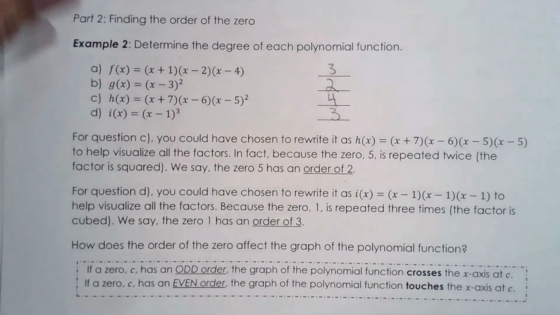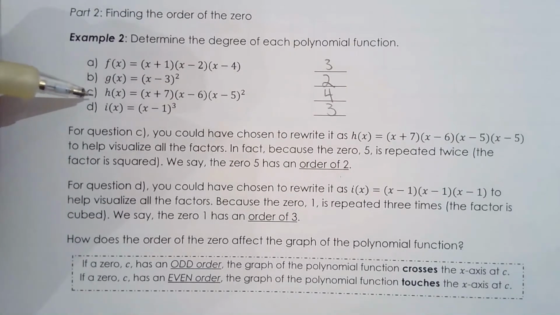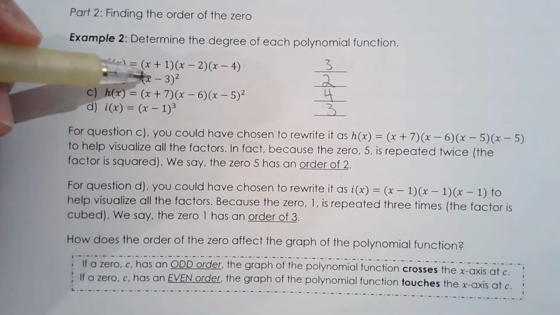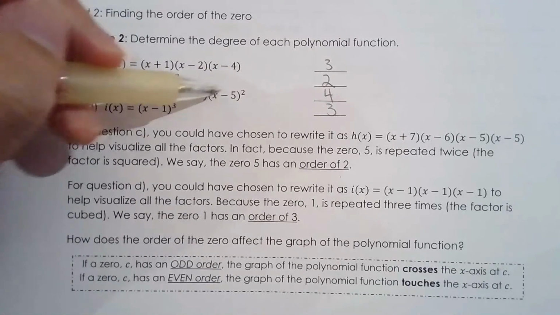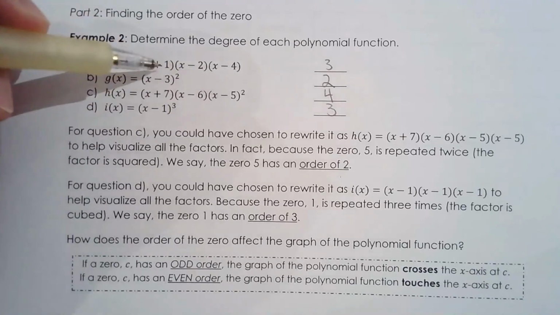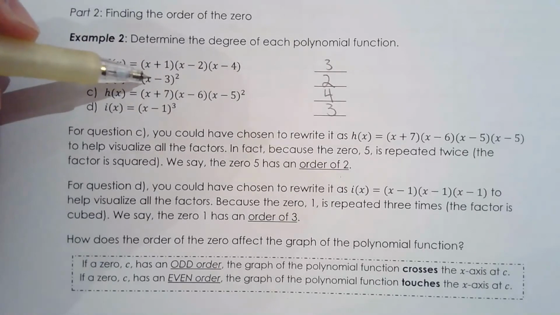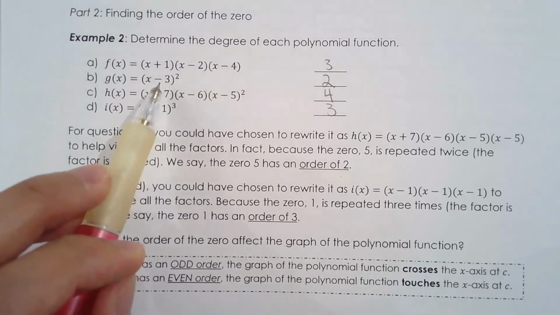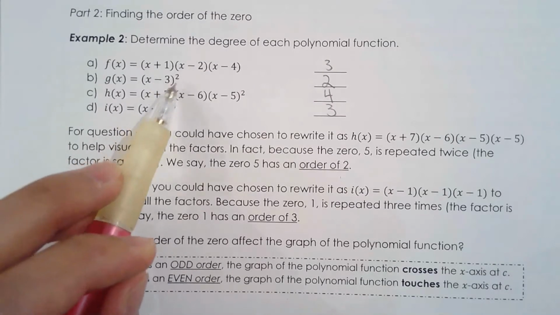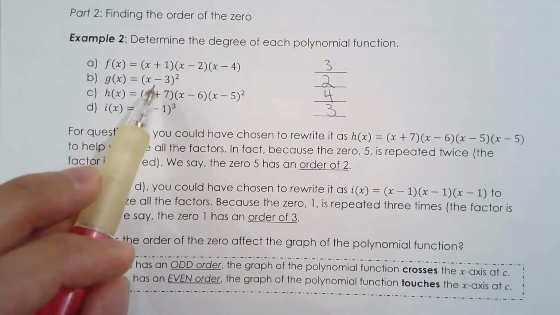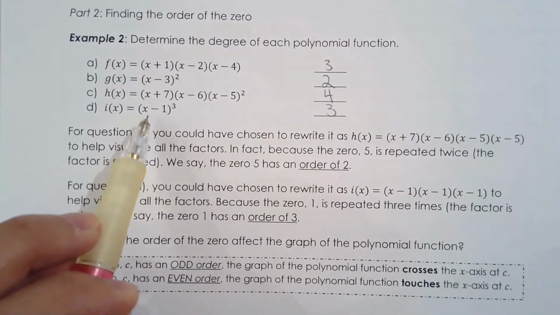Hopefully you notice that for part C and part B, these two factors, x minus 3 and x minus 5, were repeated twice. Because they are repeated twice, we say that the zero has an order of 2. So 3 is a zero for g of x, but has an order of 2 because the factor is repeated. And for D, we say that 1 is a zero, and that zero has an order of 3 because the factor was repeated 3 times.